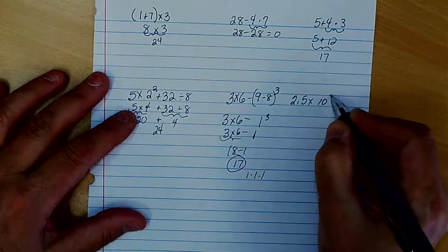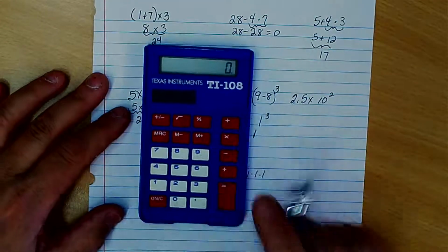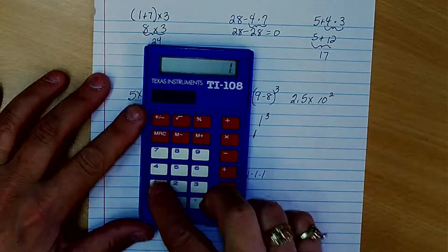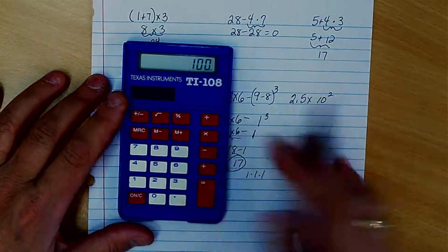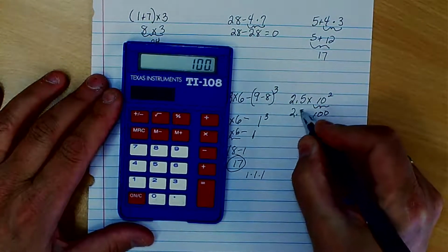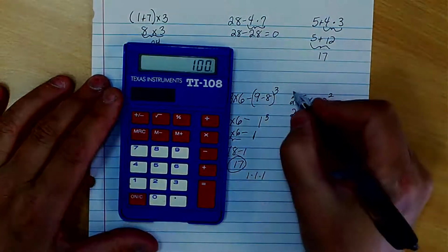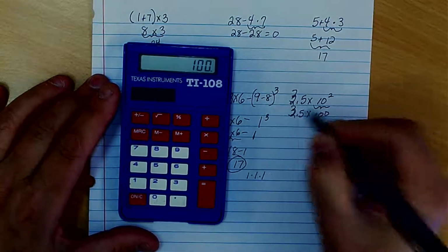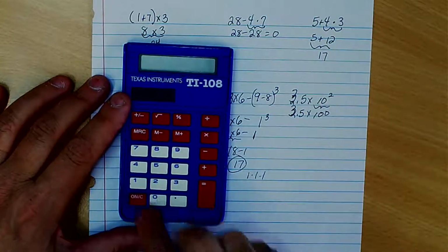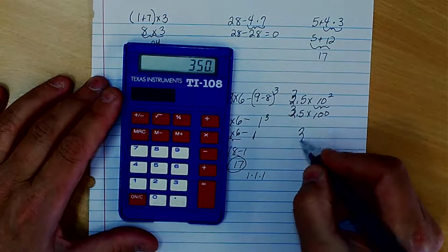And the last one I'll do for you is 3.5 times 10 to the 2 power. Now 10 to the 2 power means 10 times 10. That's 100 right here. 3.5 times 100. I'm sorry, that's a 3.5. My bad. 3.5. Okay, 3.5 times 100. And that gives us 350.